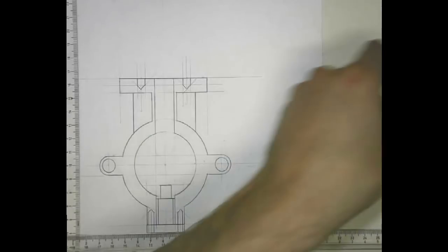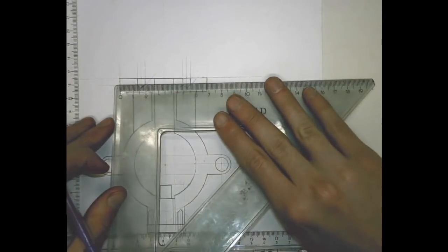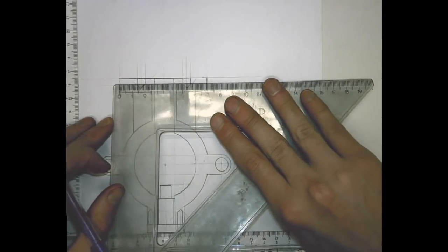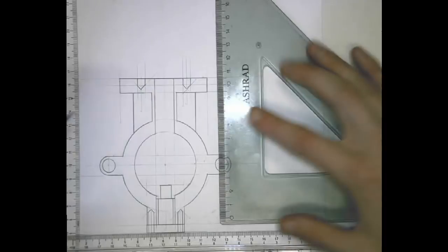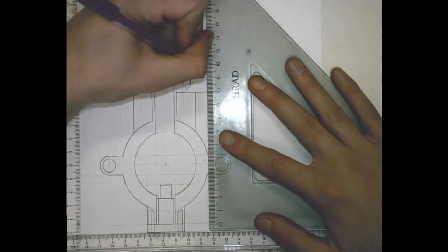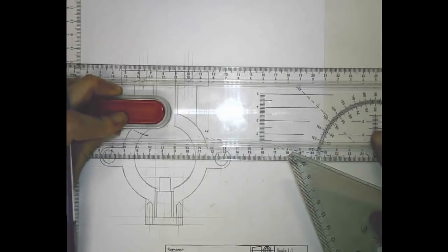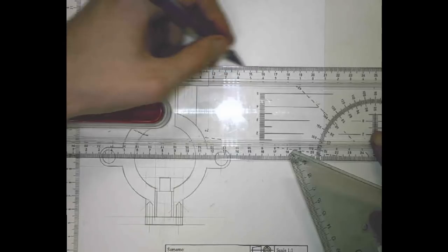So we'll draw in that outline and then the hole detail. If we just check, the top of our housing is also 70mm, so we can just project straight up off that, and we need a 5mm construction line to project onto.